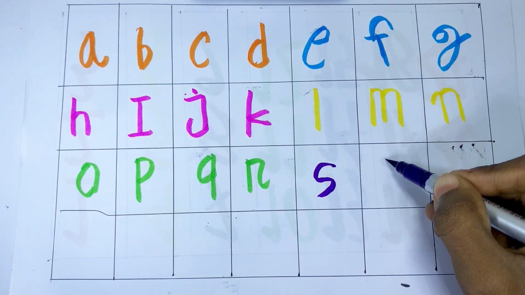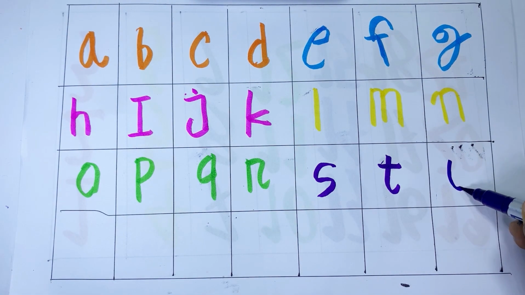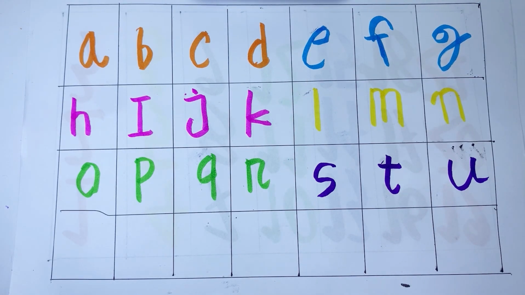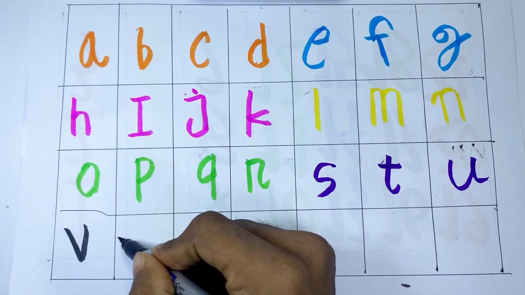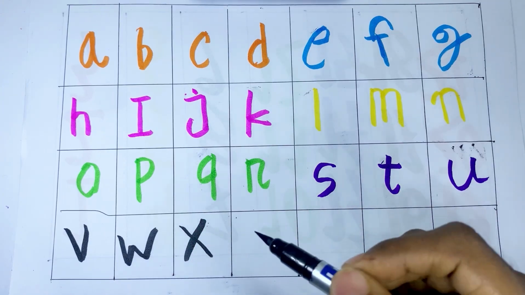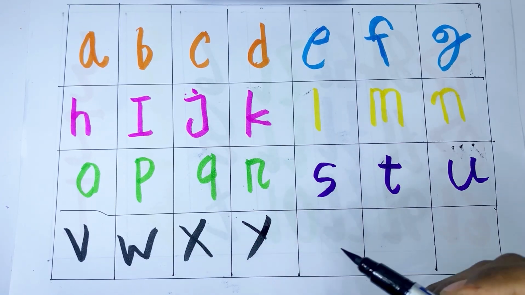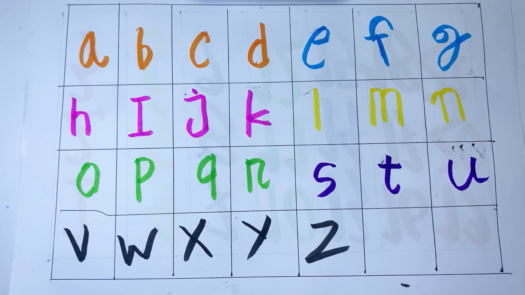S for sheep. T for teacher. U for umbrella. Now you draw V, the alphabets of V. V for van. W for whale. X for xylophone. Y for yo-yo. Last one is Z. Z for zebra.